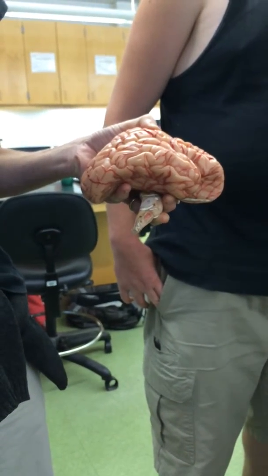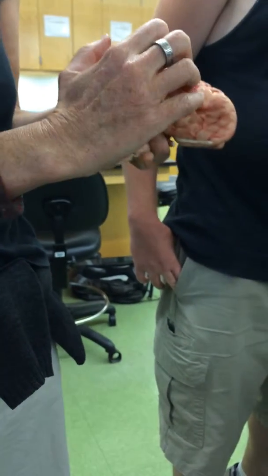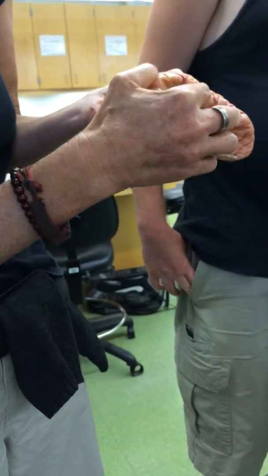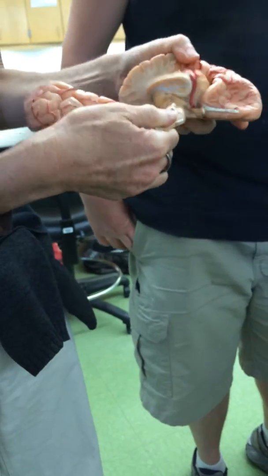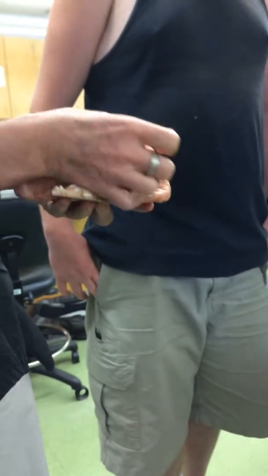The lateral cerebral fissure, or sulcus. Either one is fine, because it's kind of deep. And if I pulled this back like that, there's the insula right there. And secretly, it's just the outermost portion of that, right? So there's our 5 lobes, right?